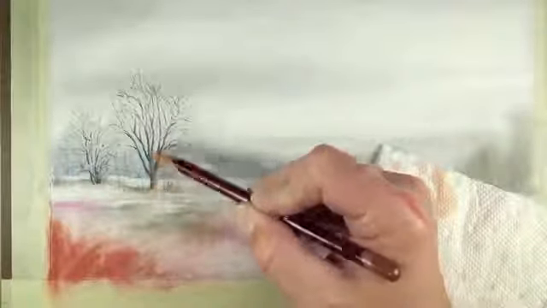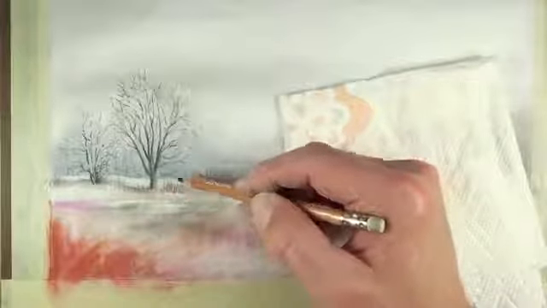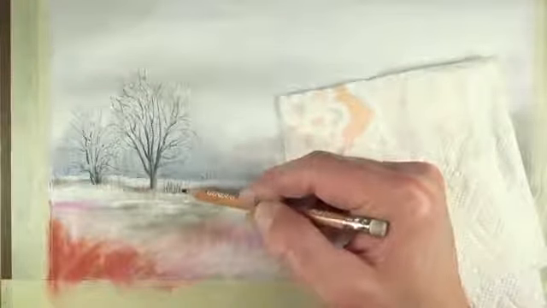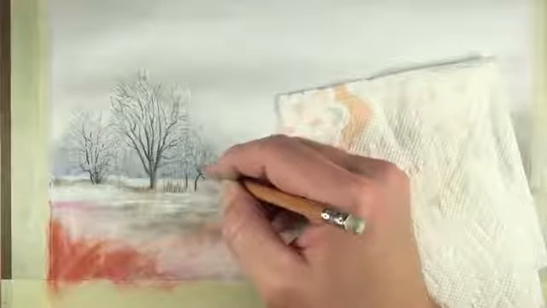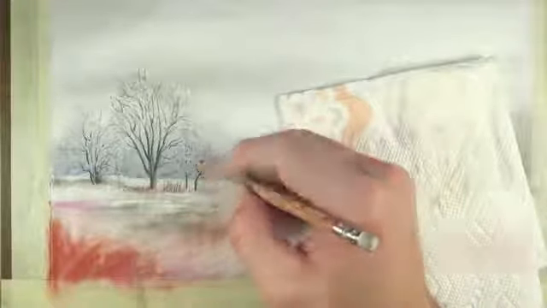We'll add a slight indication of a highlight on the right side of the tree with a yellow ochre. This area of highlight is only visible on the largest tree. To create a bit more unity in the piece, we'll add bits of this yellow ochre in other areas in the snow closer to the viewer.